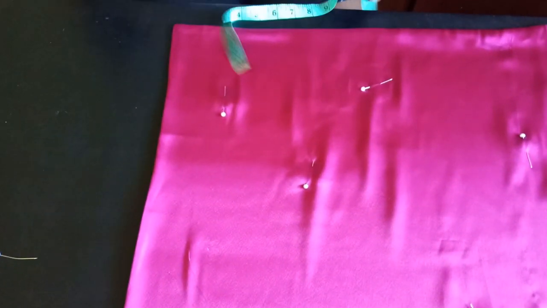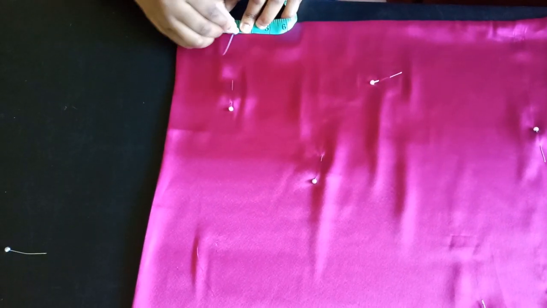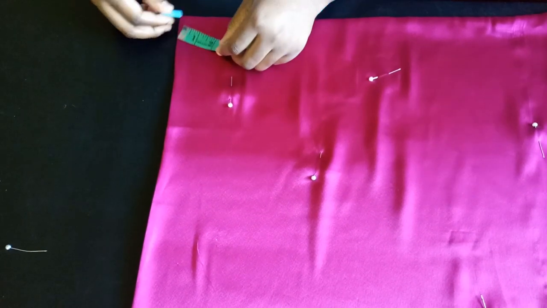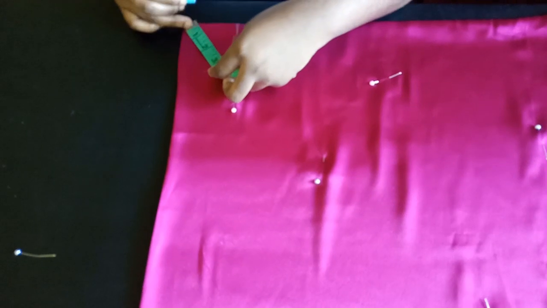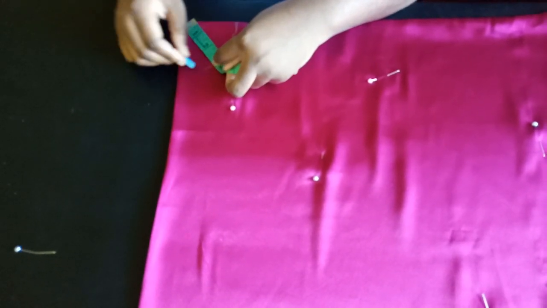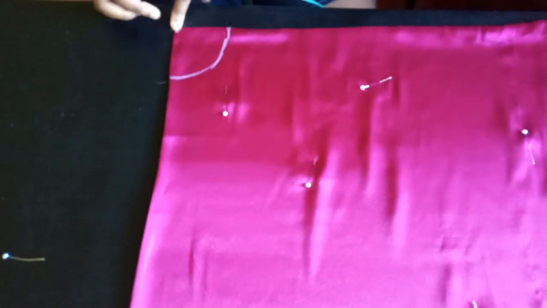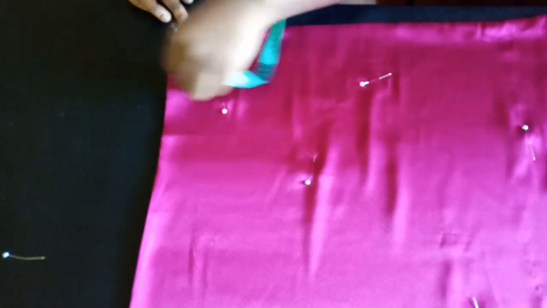So the next thing I'm going to do now is just to mark about 3 inches. It depends on you. I'll still make a detailed tutorial on how to cut this flounce. And then I'm just going to mark 3 inches from this angle. You can use 4 inches if you want. So this is my center point here. So from this point, I made sure to mark 3 inches of length all the way around, right?